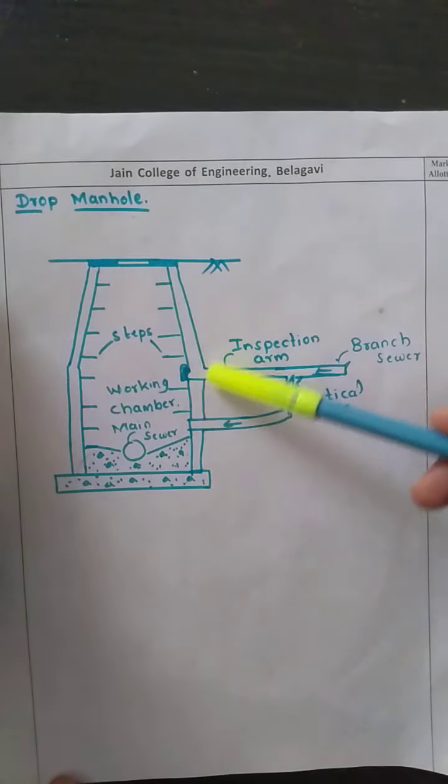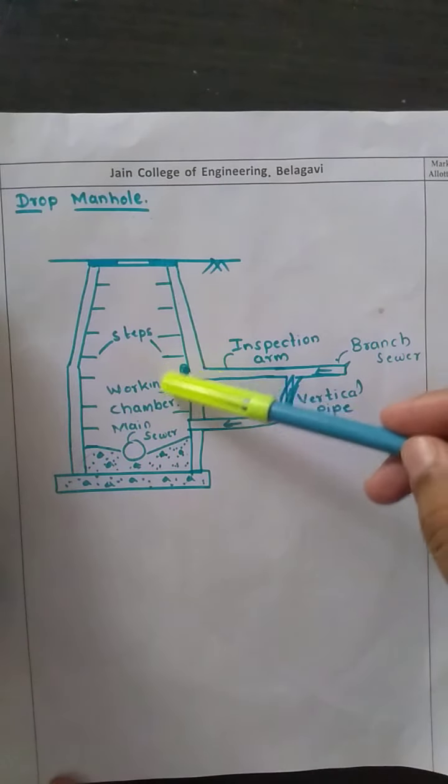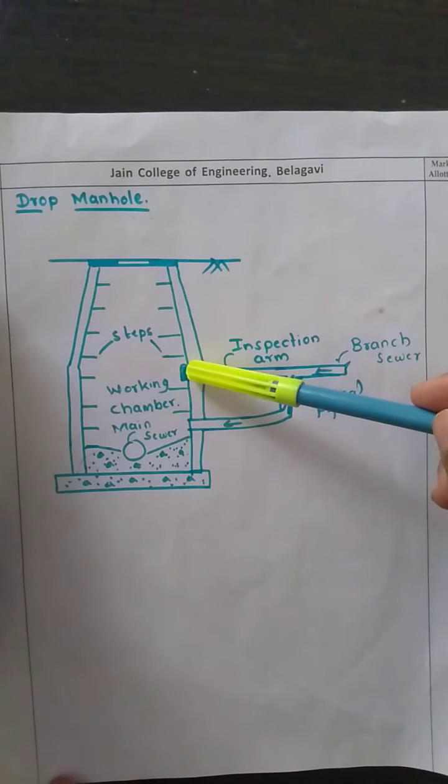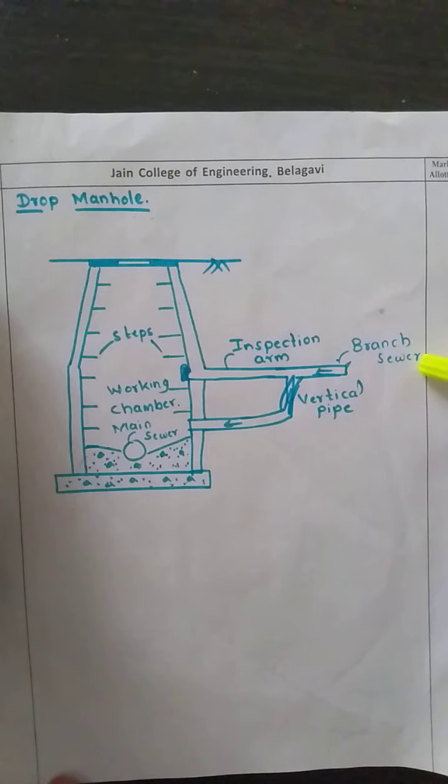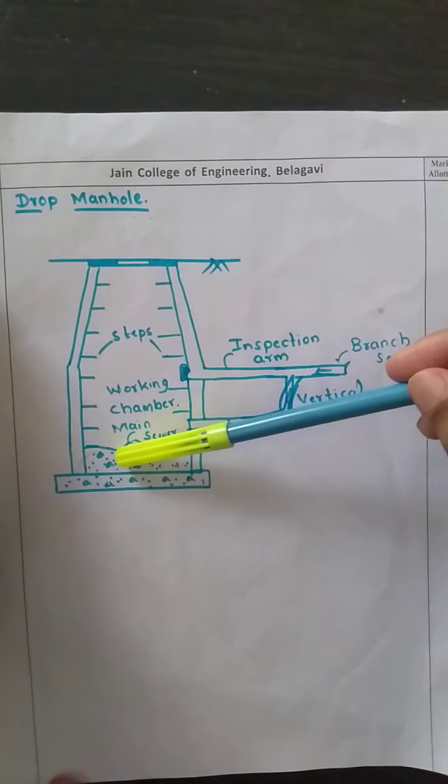In the branch sewer line, this portion is completely closed. So the wastewater enters the branch sewer line, and through this vertical pipe it enters the main sewer line.